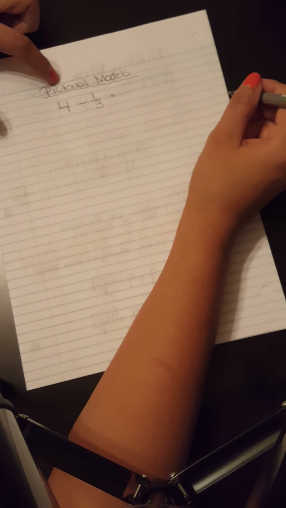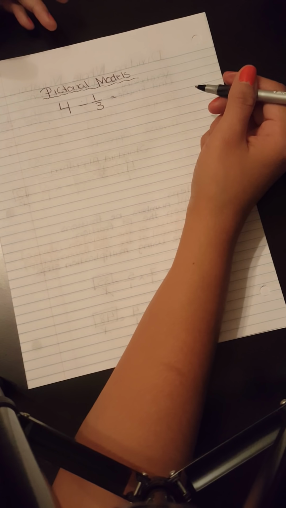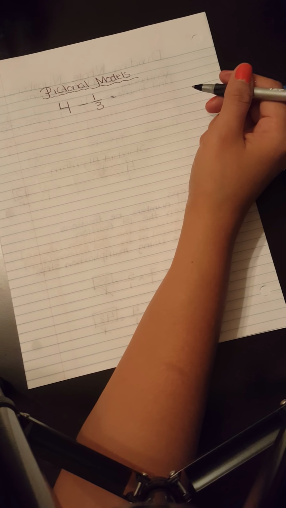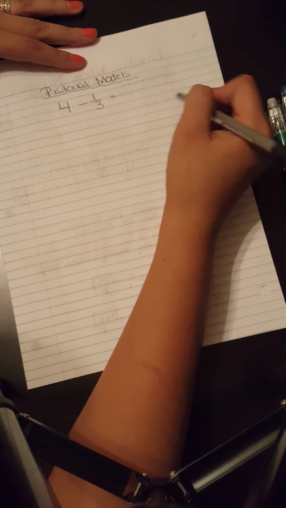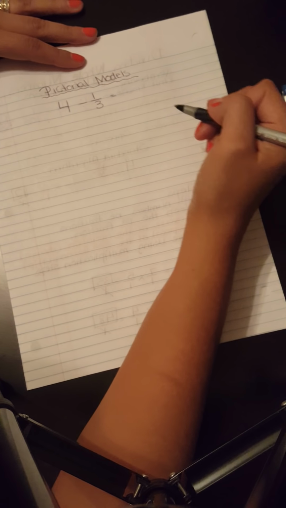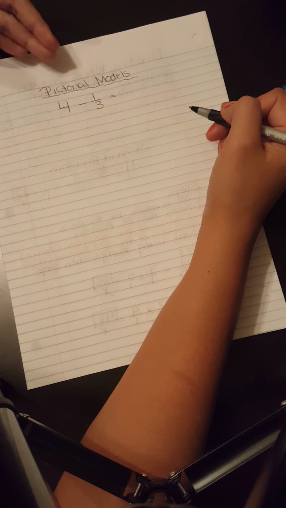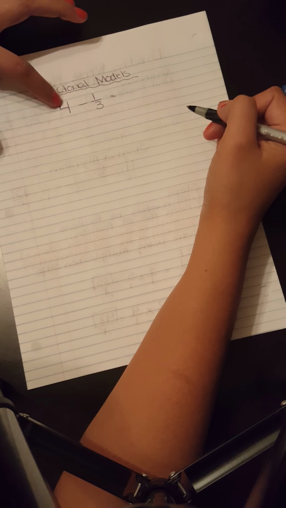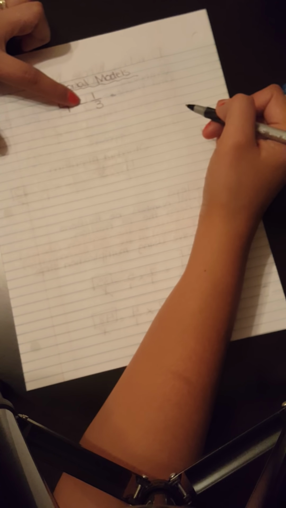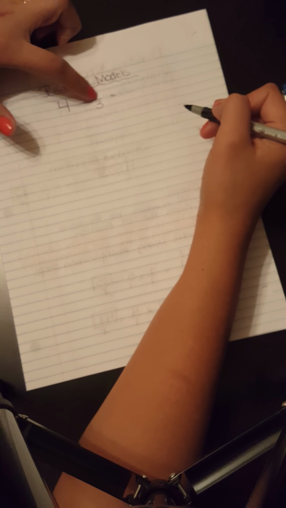Okay, and a pictorial model is a picture, a visual, something that you can see why the answer is what it is. So to be able to draw this pictorial model, you need to look at the problem and understand what each thing in the problem represents. You need to understand what the whole number represents, what division represents, and what the fraction represents.